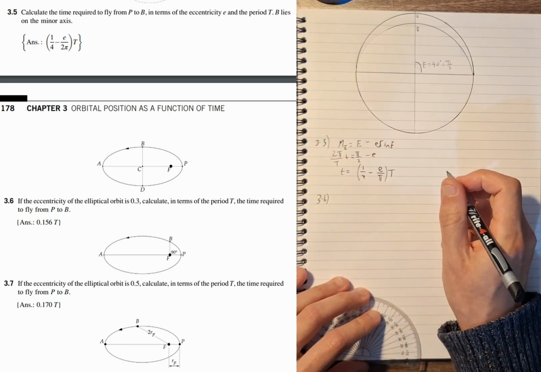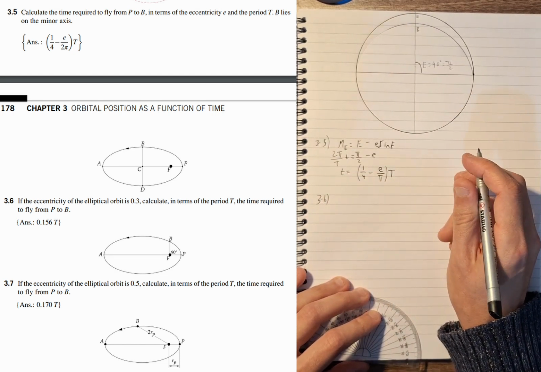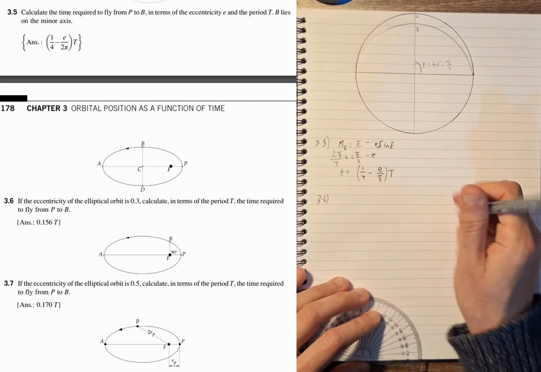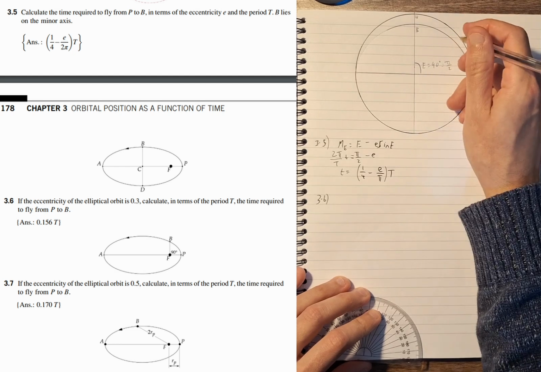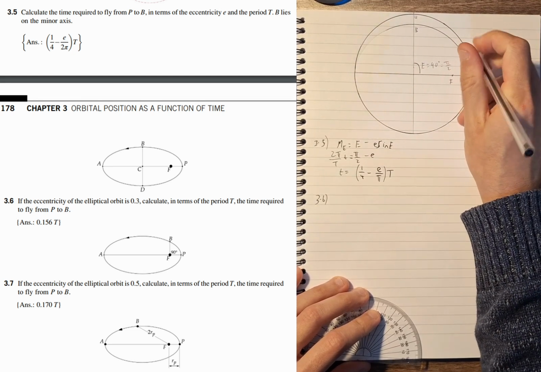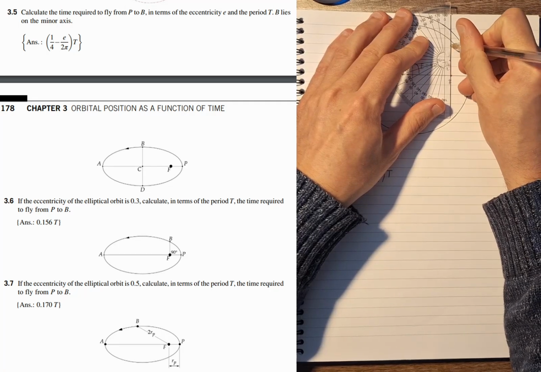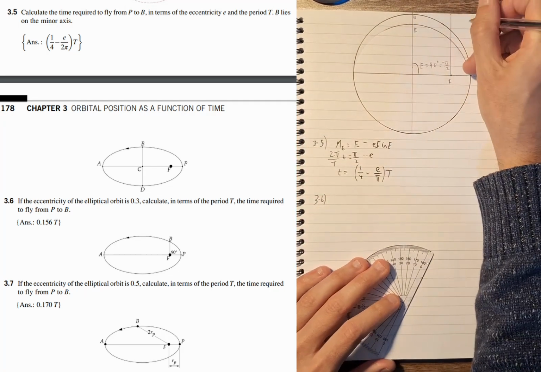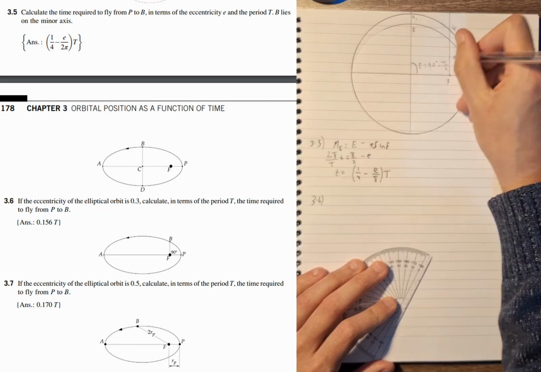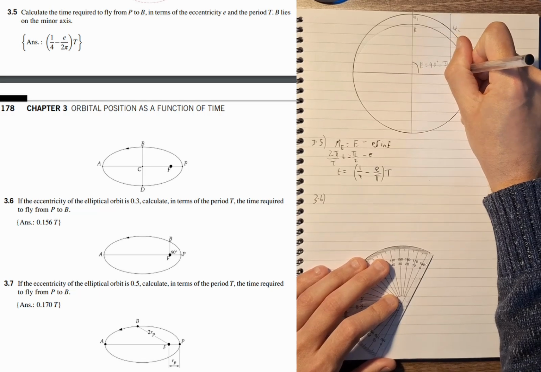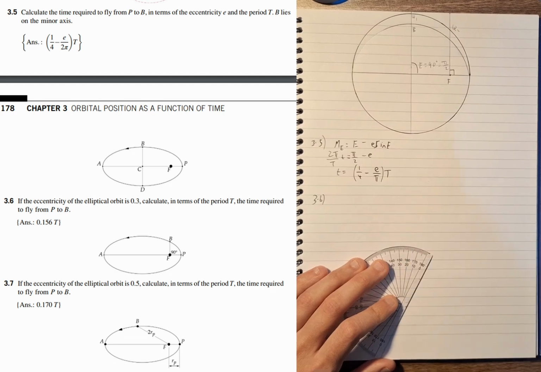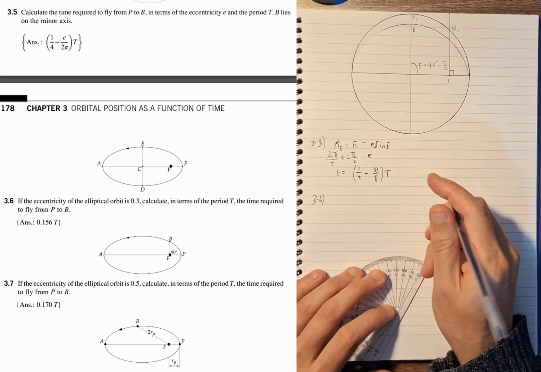And then 3.6, it says if the eccentricity of the elliptical orbit is 0.3, calculate in terms of period T the time required to fly from P to B. So in this particular one, it's got the focal point. Focal point is here in each question. 90 degrees. So in this case, it is there. So that's number 1, that's number 2. And this is 90 degrees. And it wants the T in terms of T again.